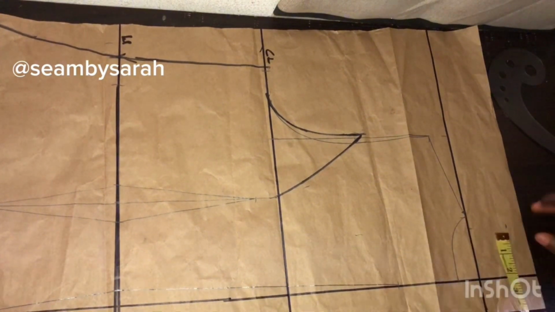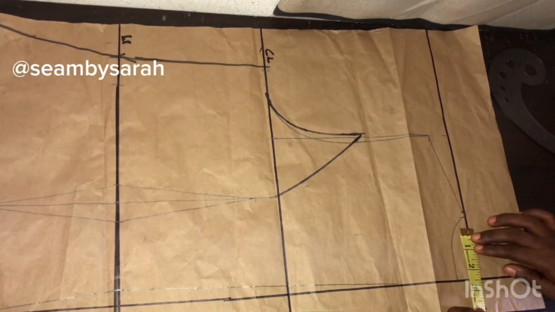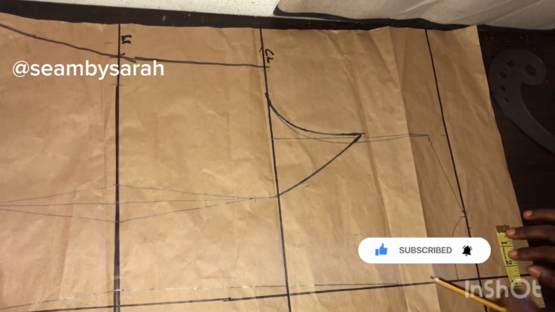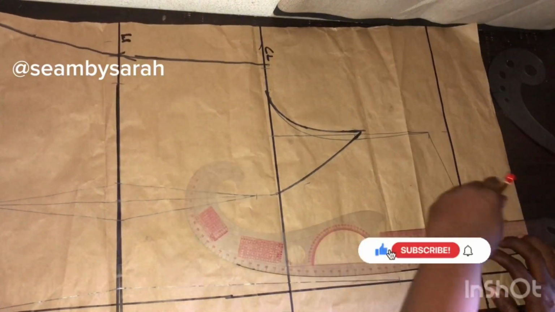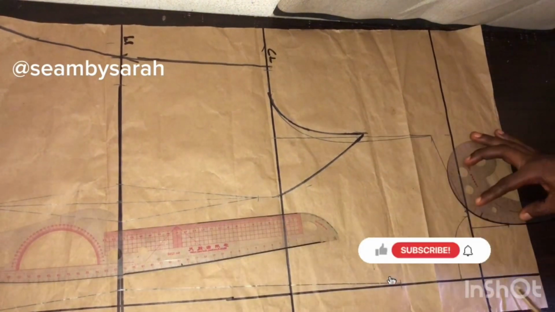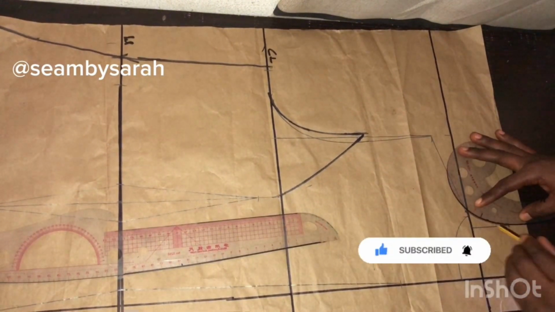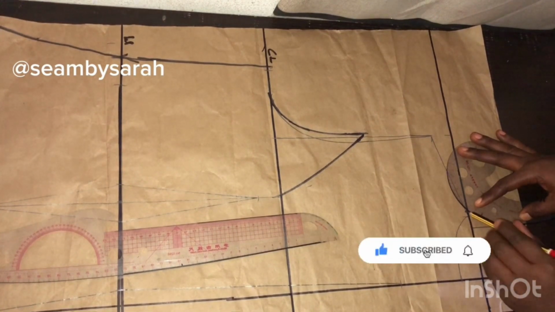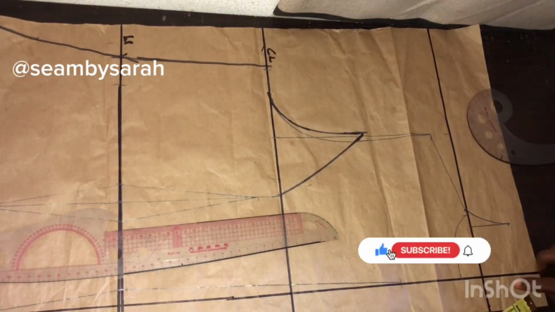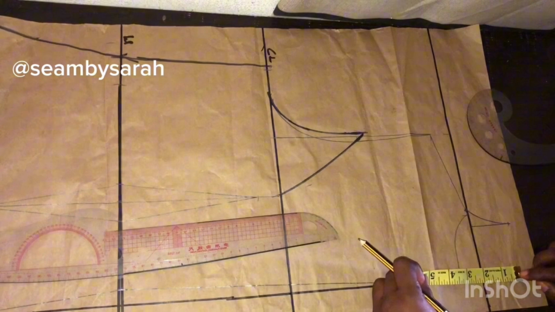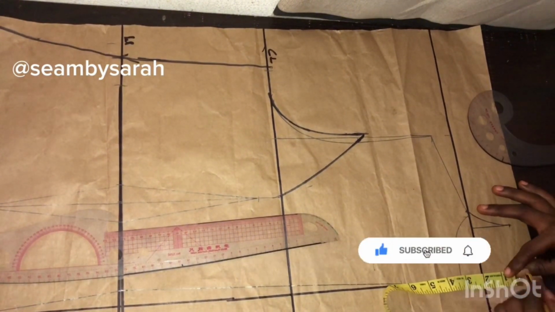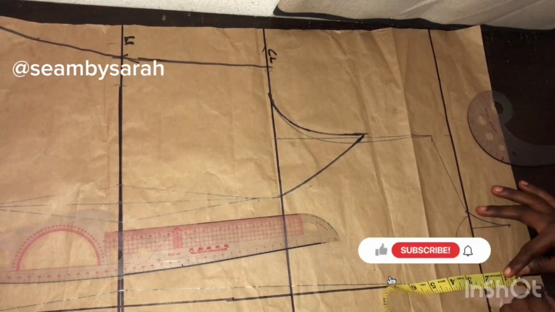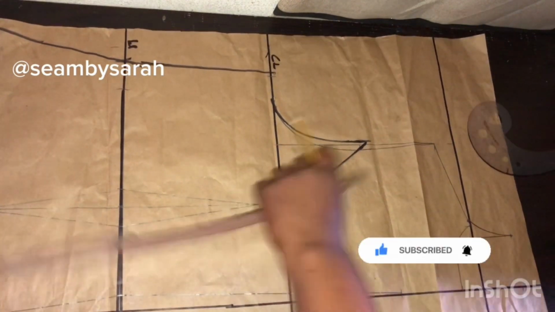This is it. Then I'll check what I have here. I have 2.5. I'll bring it up here also and connect with a straight line. Now use my French curve to get the line like this. You can see the way I place it. This is it. Then on this side of the center back, I'll come here also and mark 2 inches. Then I'll connect this with a straight line.